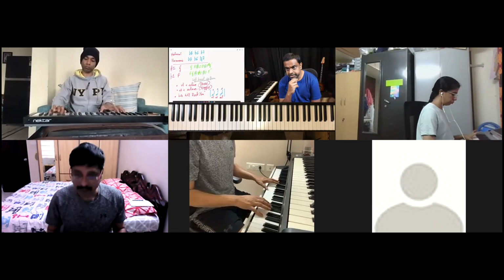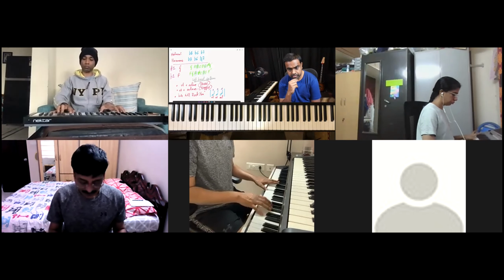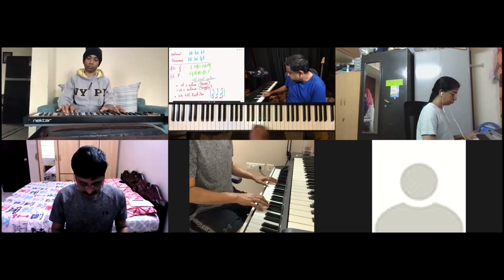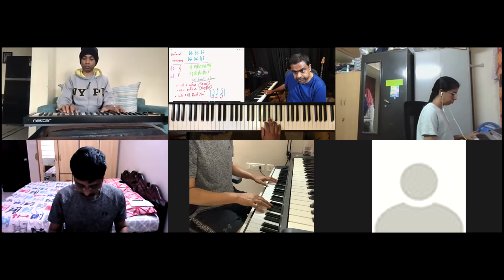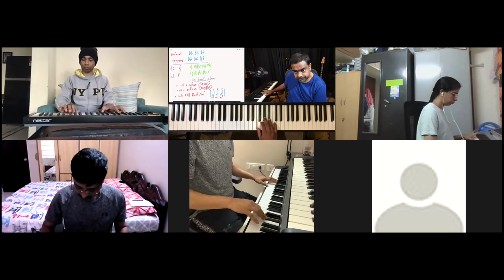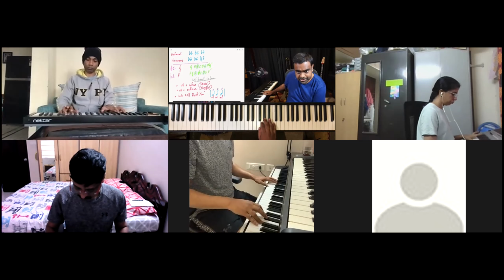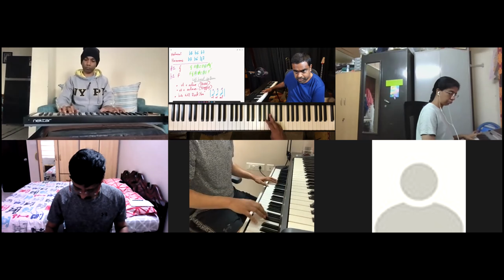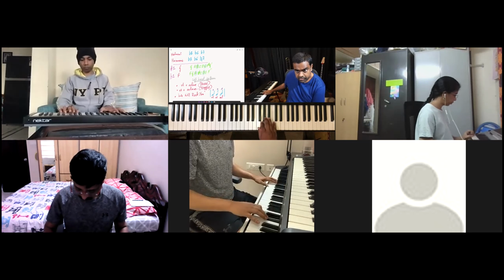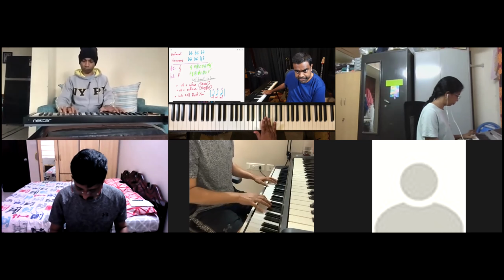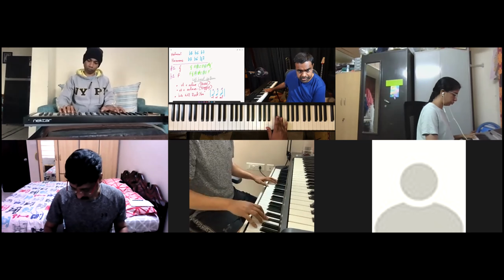Try it on G minor and F minor, both. G minor, F minor. F minor has a lot of flats or black notes, doesn't it? So you have 2 black notes here, 2 black notes there.